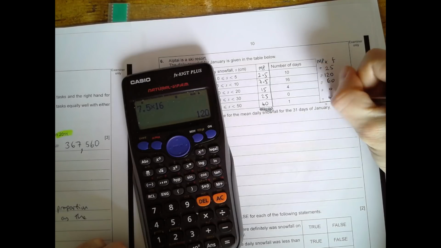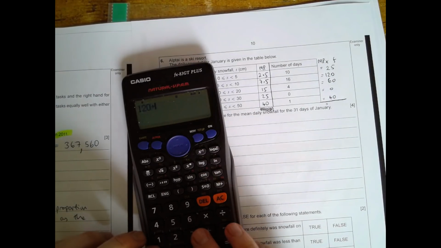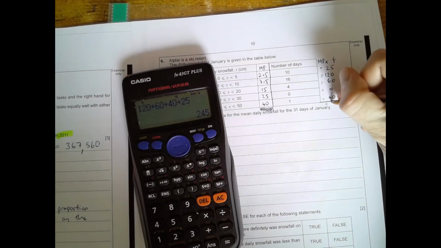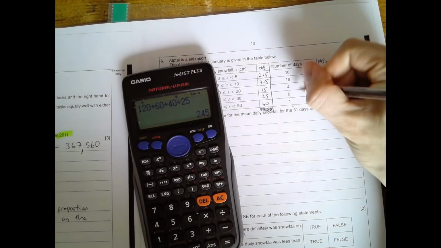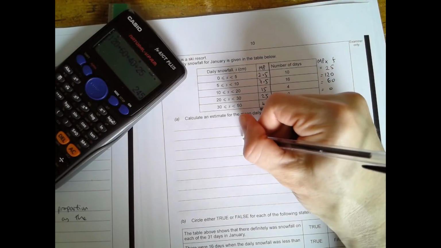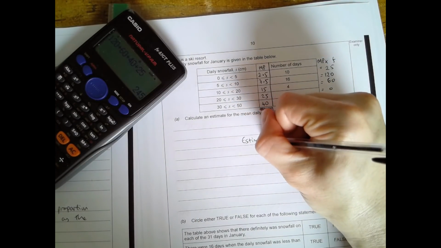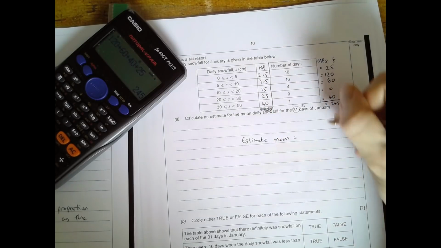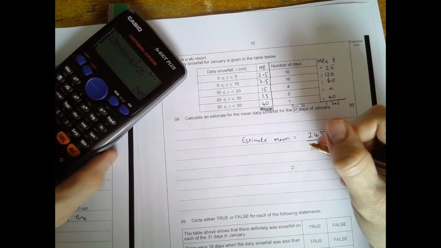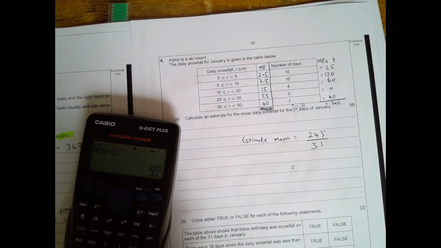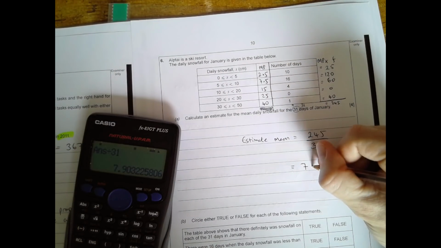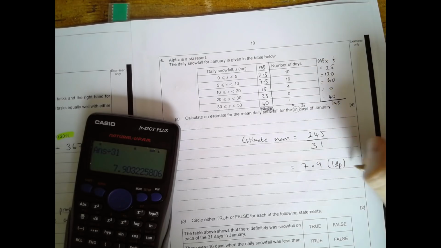Now we will go and add up this new column. Okay, so 120, add 60, add 40, and I missed the 25 at the top. Comes to a total of 245. And then add up the total number of days. We're already told it's 31 days though, comes to 31. So an estimate of snowfall, so estimate mean, would equal the amount of snowfall in total, so 245, divided by the number of days there were. So divided by 31. So 245 divided by 31 comes to, again, don't like that dot there, so I press it once, and I'll round that to one decimal place, 7.9 to 1 dp centimetres.